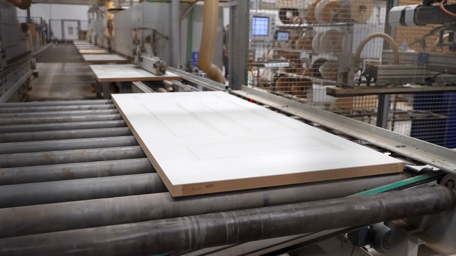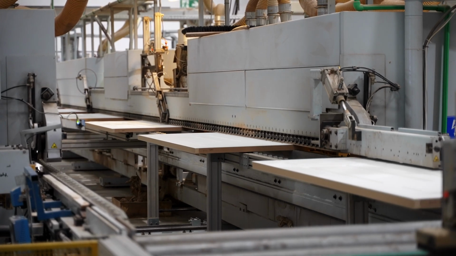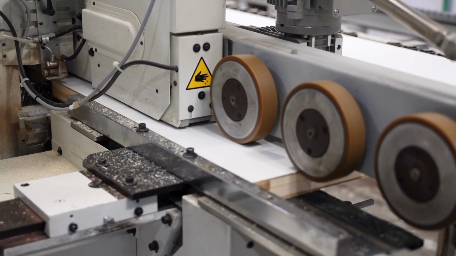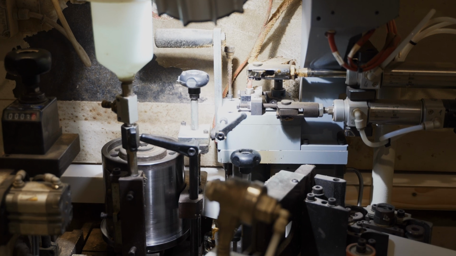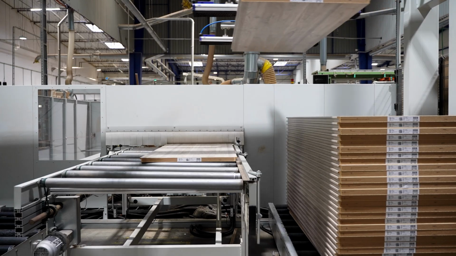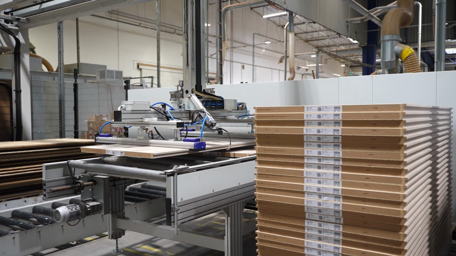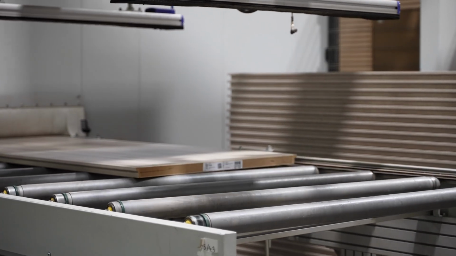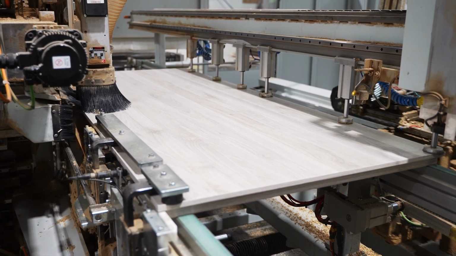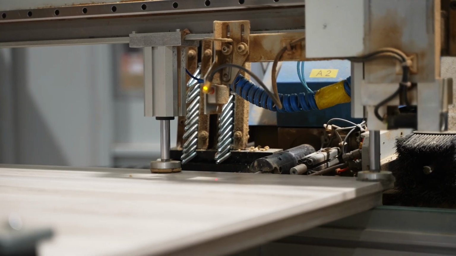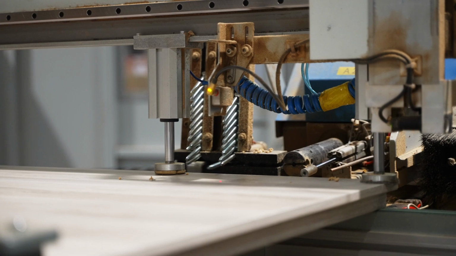This is the final stage where all orders are executed according to one universal process. At this point, works that will allow obtaining the configurations ordered by the customer begin. Time for finishing works. Holes for hardware, hinges and locks are milled and drilled. This is done on an automatically controlled production line.